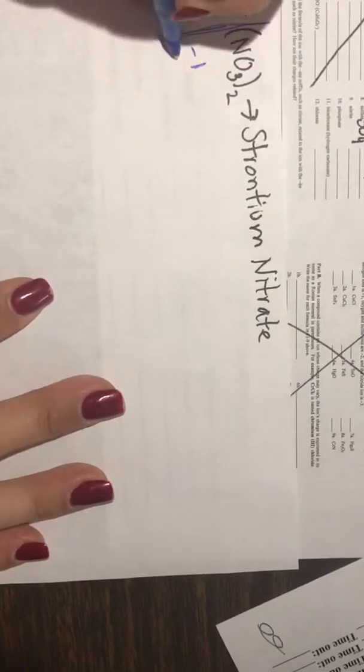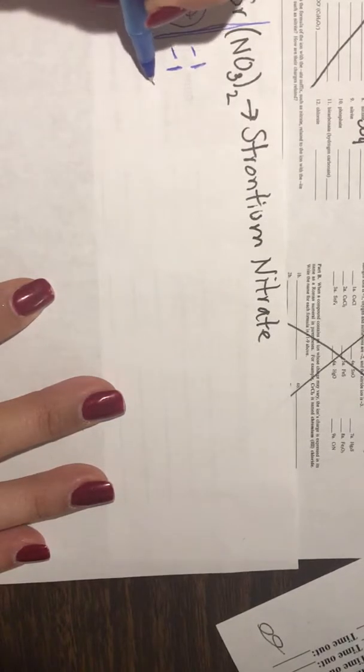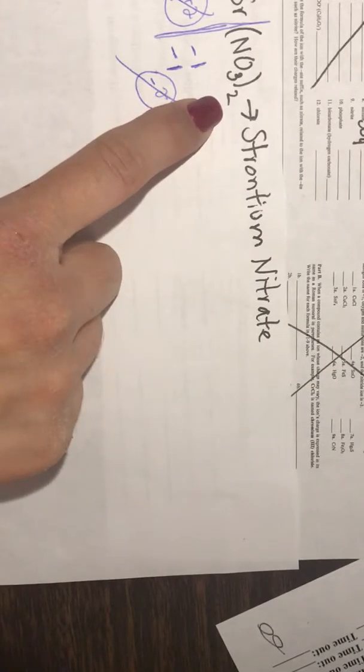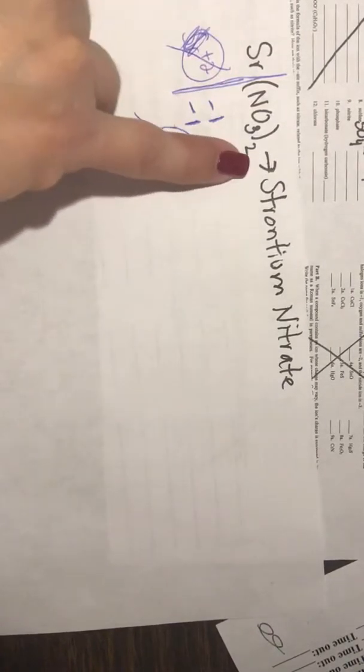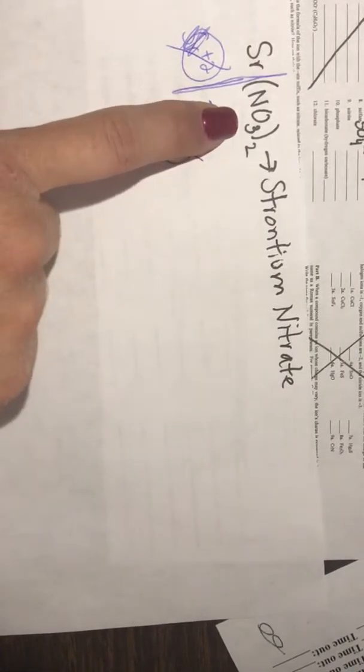This has more. So I'm going to have 2 NO3 in order to cancel out. Because now this is +2 and this is -2. Okay, so they cancel. But you'd still have to say that there's 2 of them. Because if anyone looked at this and just saw it without the 2, they're like, okay, I need 1 strontium atom and I need 1 nitrate atom.